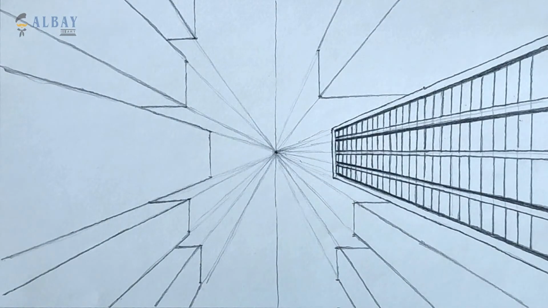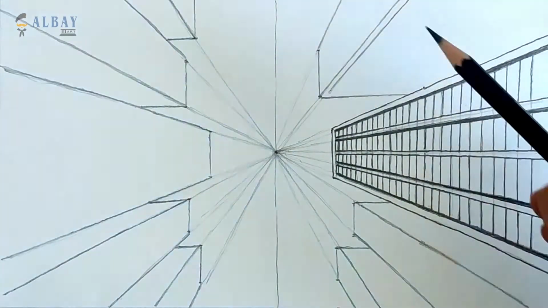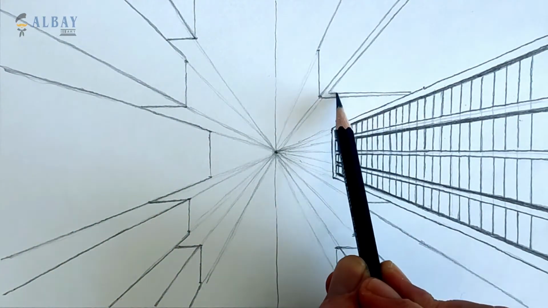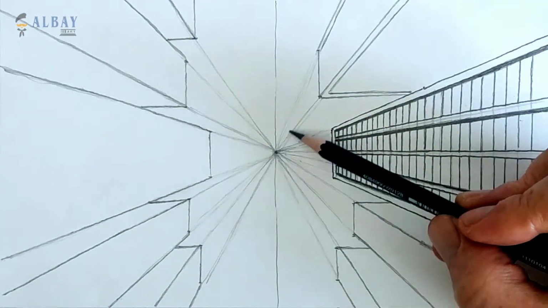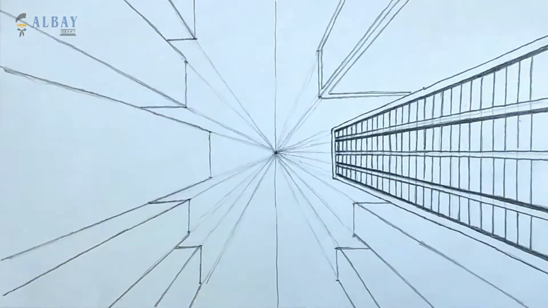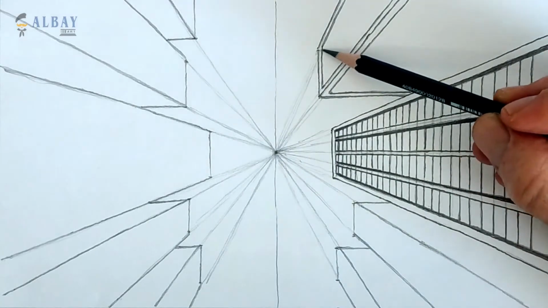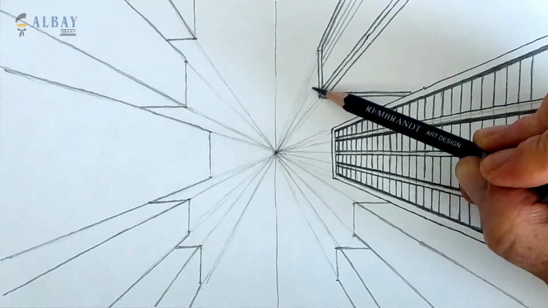Okay, good. It looks better. Now let's add windows to the other buildings using the same rules. As I said before, you can choose how many windows there are and what their shape is. Just remember to draw the vertical lines parallel to the left and right edges of the paper, and the horizontal lines parallel to the top and bottom edges of the paper.